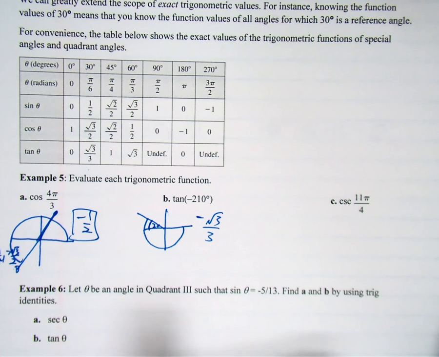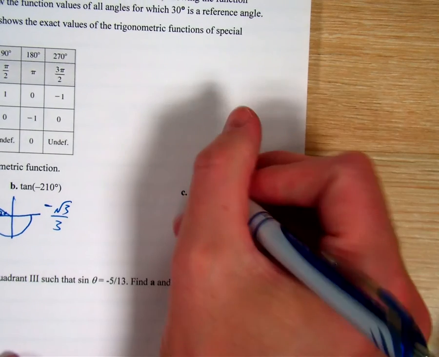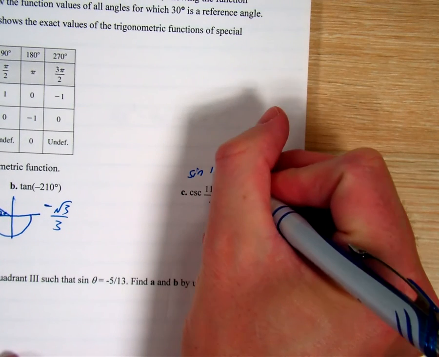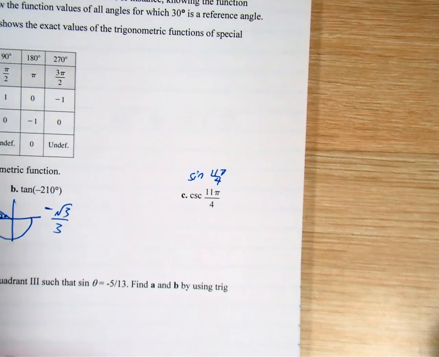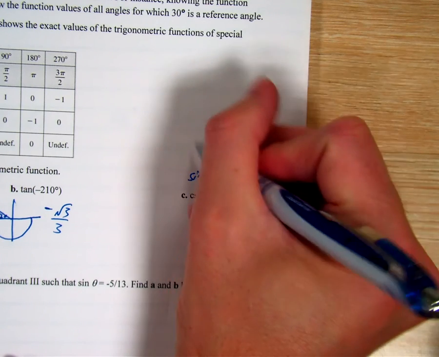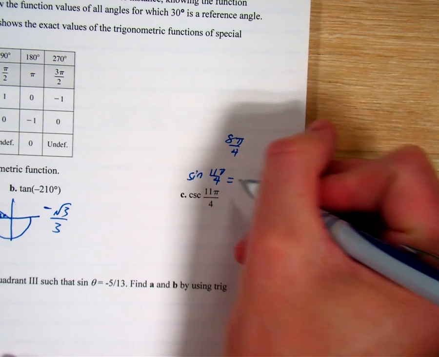Cosecant of 11 pi over 4. My goodness. So it's kind of like sine of 11 pi over 4. Okay, that's a lot. Remember that a full circle is 2 pi, which would be 8 pi over 4. So we can kind of do a little math here.